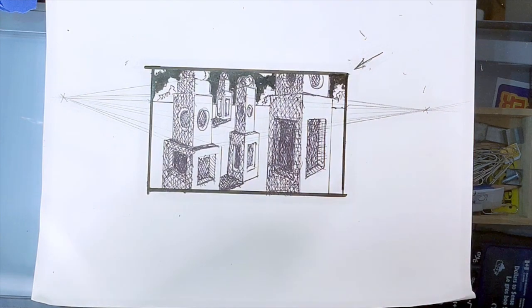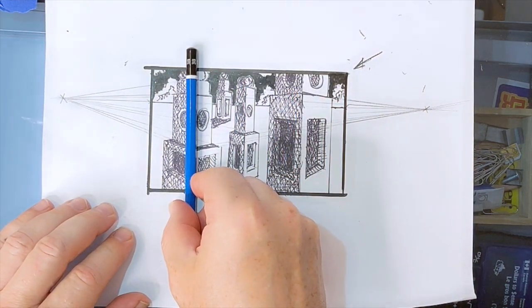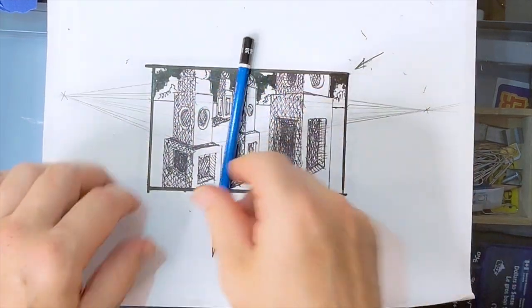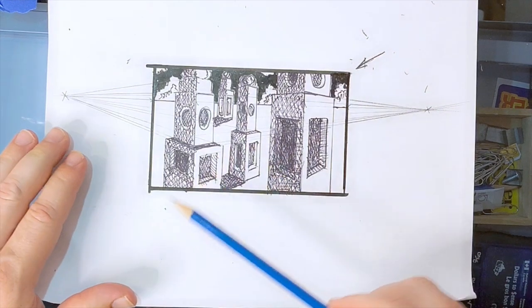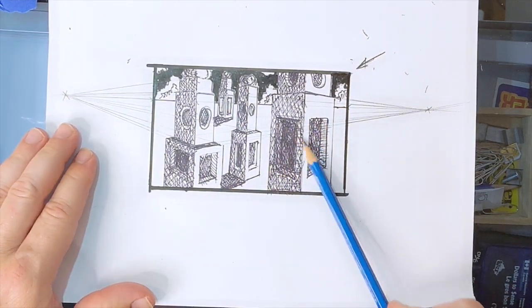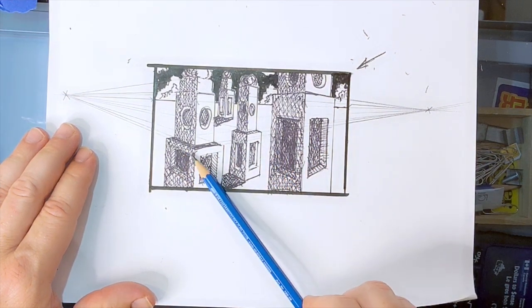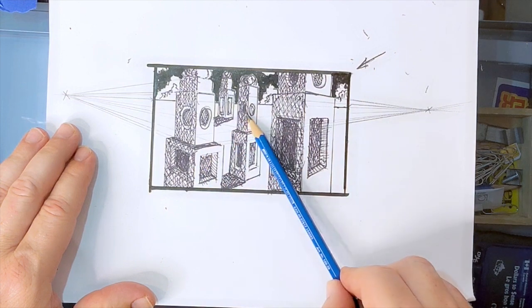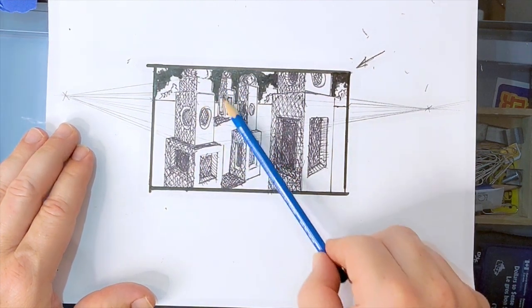We want to make sure that our verticals are 90 degrees to our horizon line. Whether it's tilted this way or that way, it's always 90 degrees. And we want to try to create a sense of foreground, middle ground, background. So I've got a building here that looks bigger because it's closer to us. Number 2 seems to be a little bit smaller, so it looks further back. Middle ground in here. And then way off in the background is a smaller looking building.